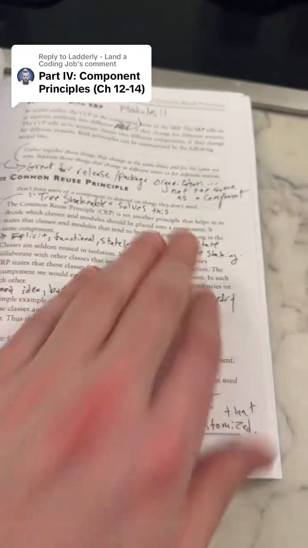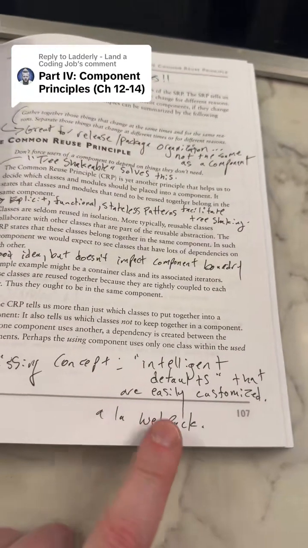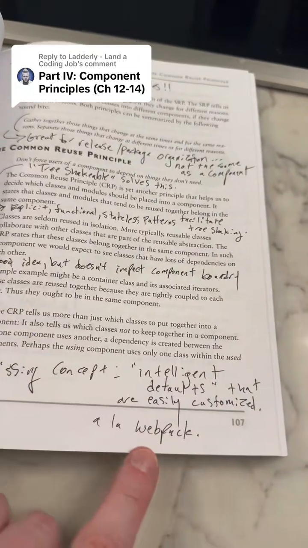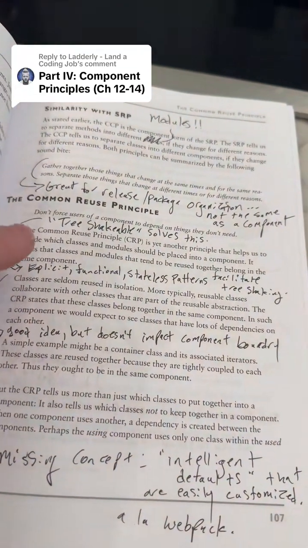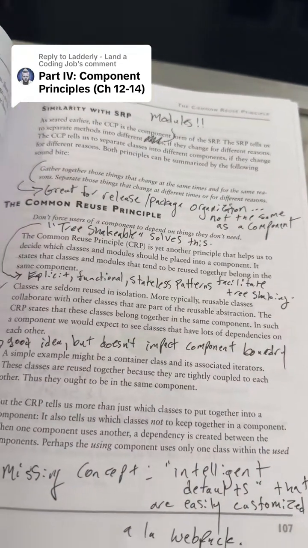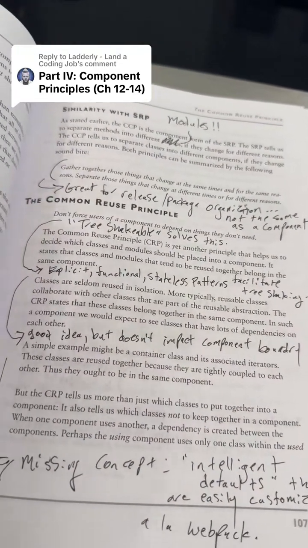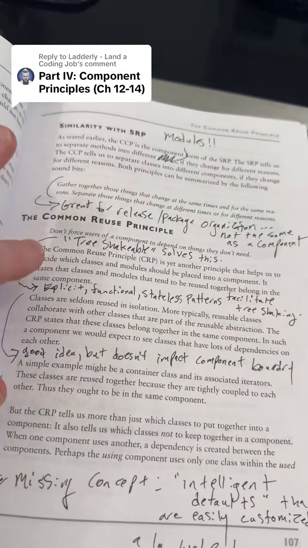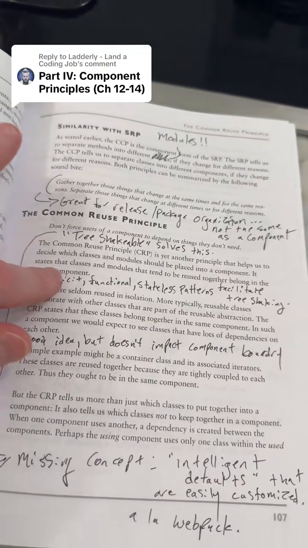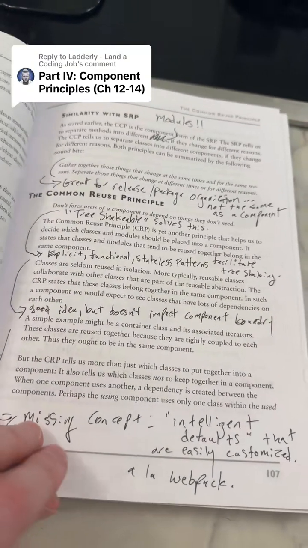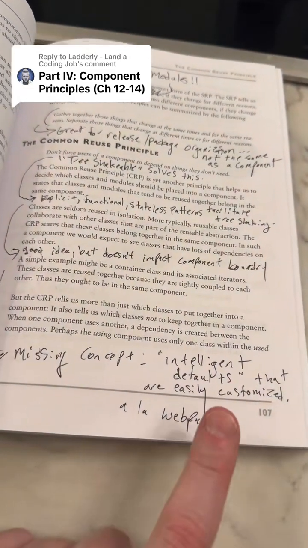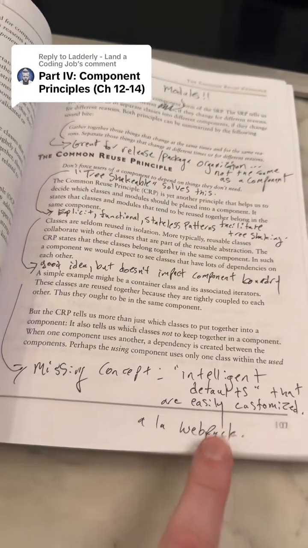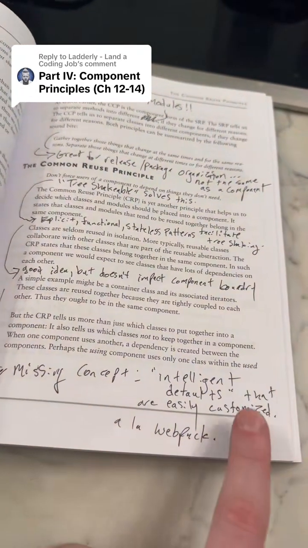In addition to those concepts, he's also missing the idea of intelligent defaults that are easily customized, like a Webpack architecture. So he basically indicates that you want your releasable components to be a minimum set of interrelated code, like an irreducibly complex collection of units should be releasable. That is a poor mental model. You want to have intelligent defaults.